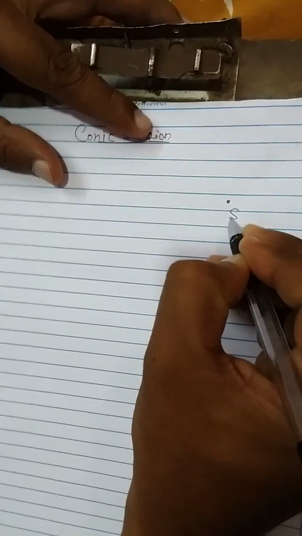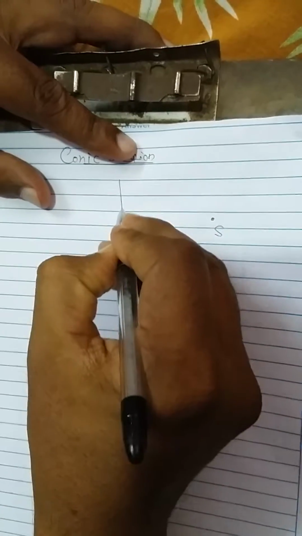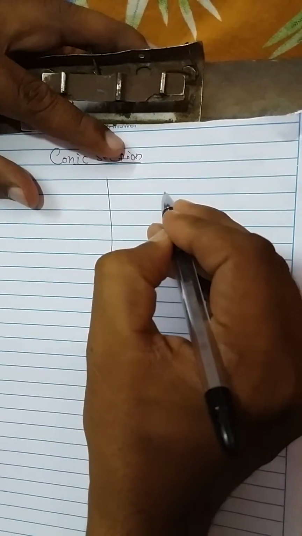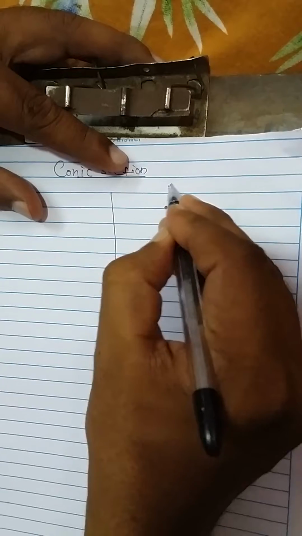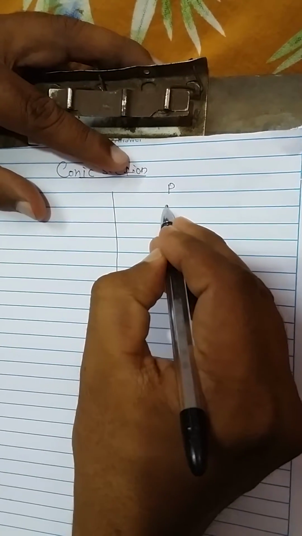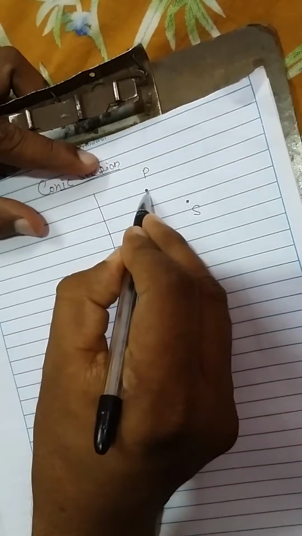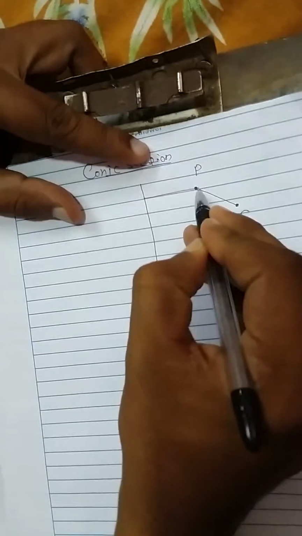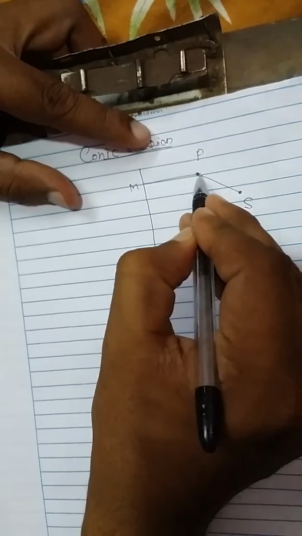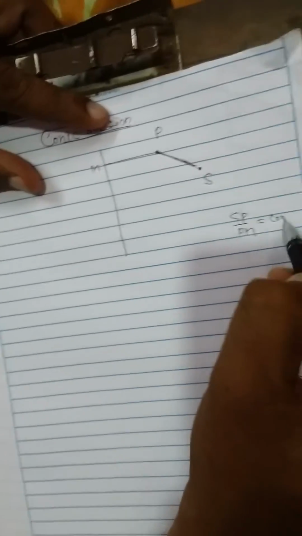Actually, we are going to take a fixed point here. Suppose S is the fixed point, and this one is the fixed line. Suppose there is a moving point. This P is the moving point, and it moves in such a way that the ratio of this distance and this distance, suppose this one is M, that is SP upon PM, is always constant.